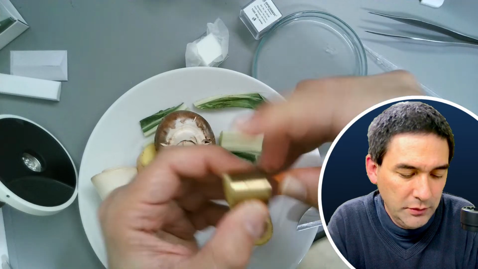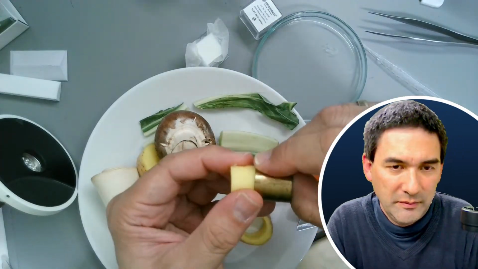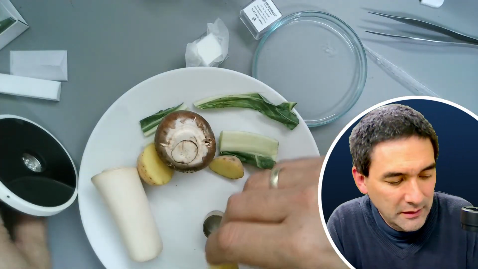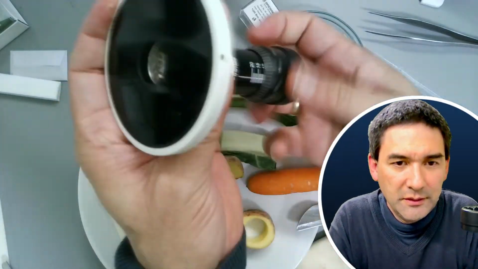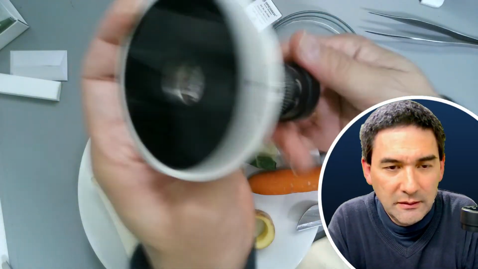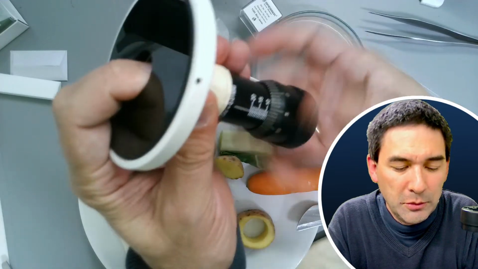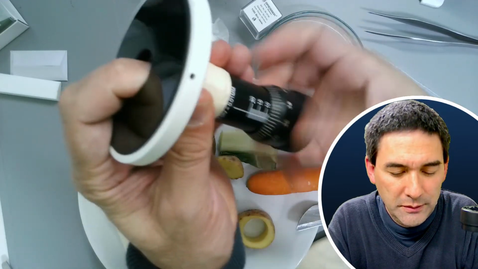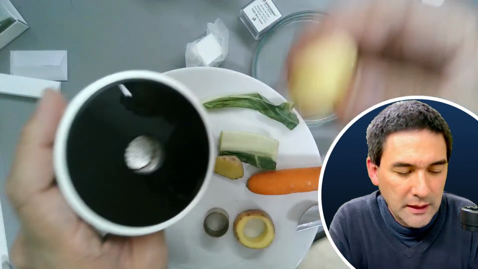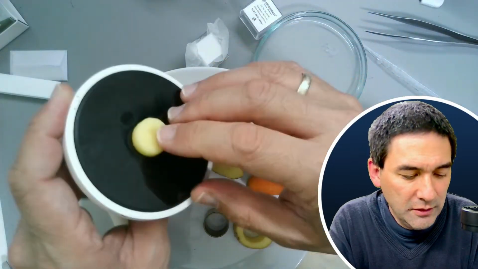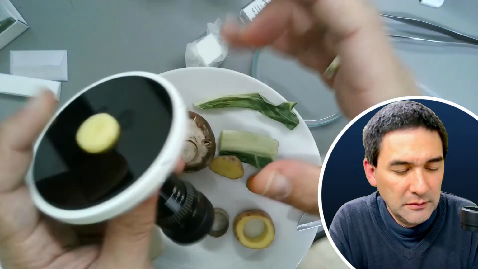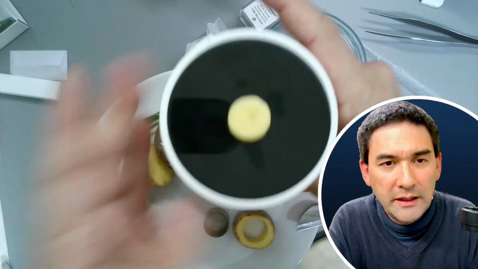Let's push it out, and let's turn this down, all the way down. Maybe not all the way, but a little bit more down. And now I'm able to insert this in here. And let's try it like that.